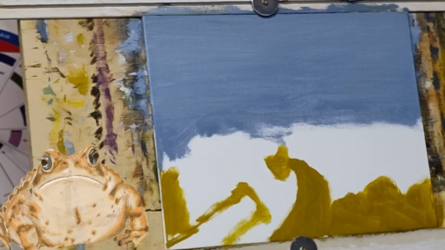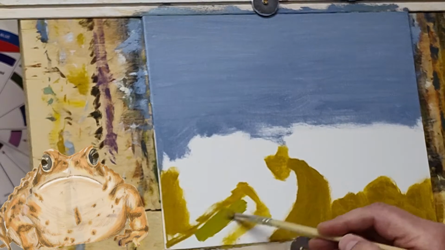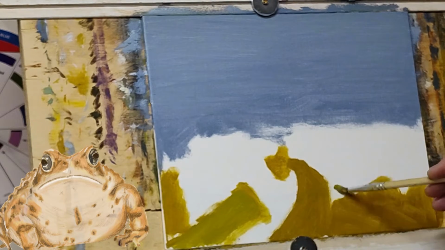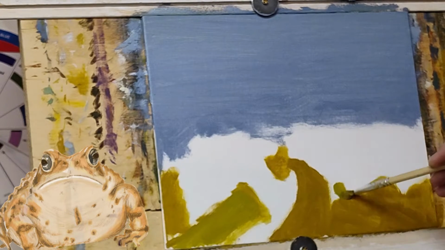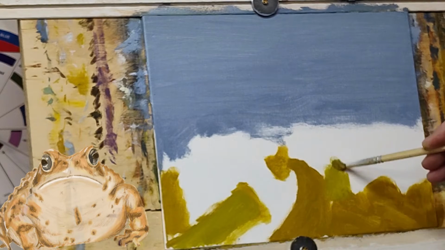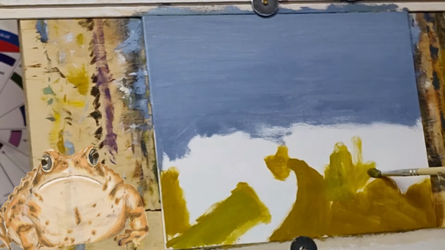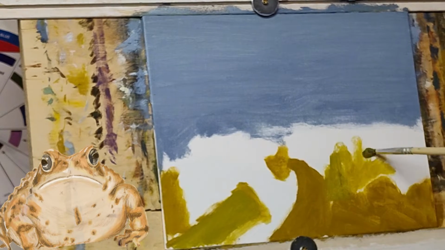Just for the block in, I added some darks with that same color. Put in the bottom right a dark bushy area and a little dark on the left side as well. And I put that log in and I'm filling that in with a darker green. I mixed up a bunch of greens for this. And now I'm going to start blocking in some green colors to represent the different types of bushes and foliage and leaves and moss.